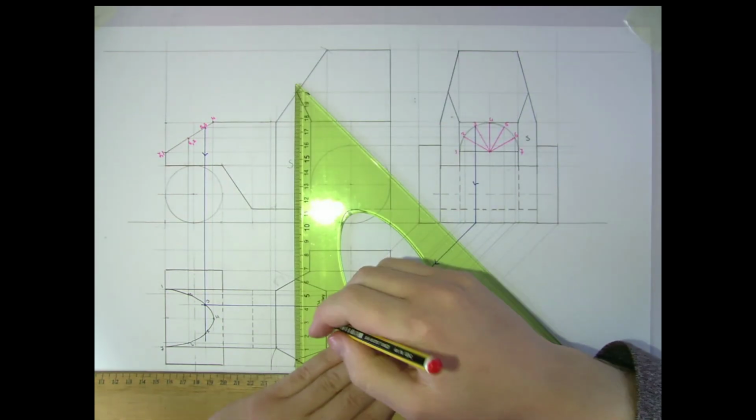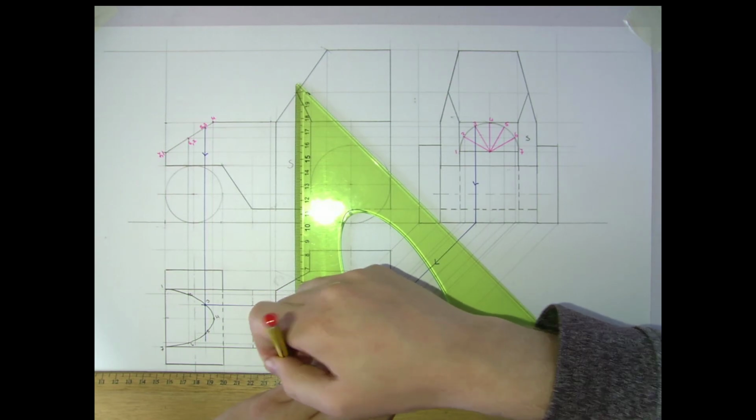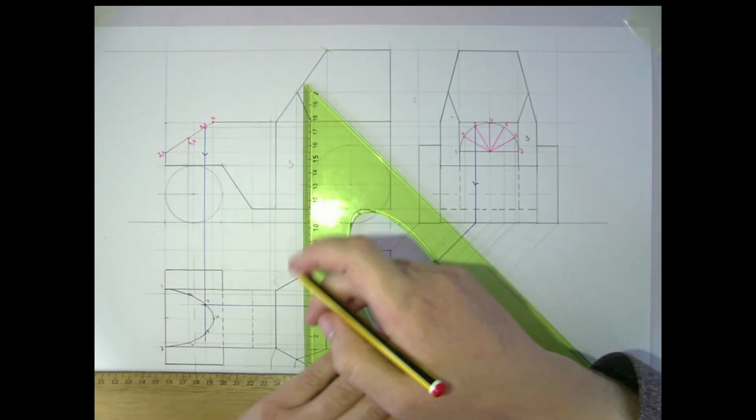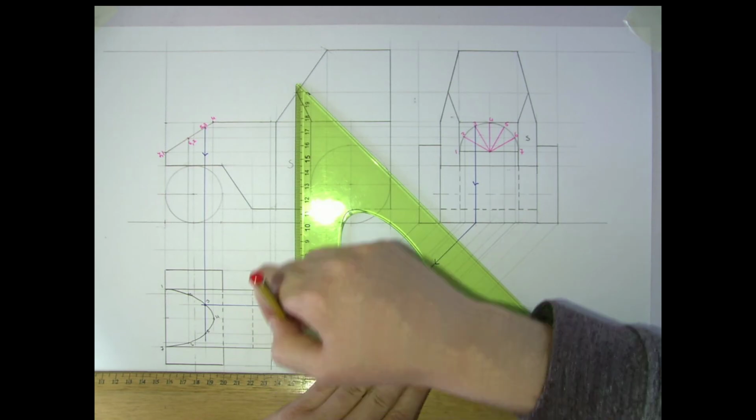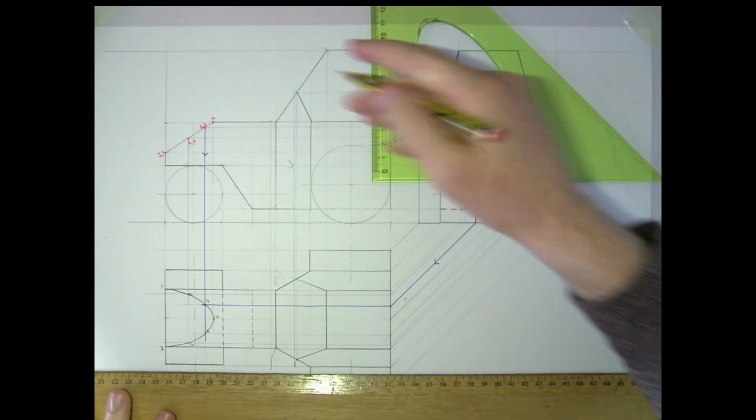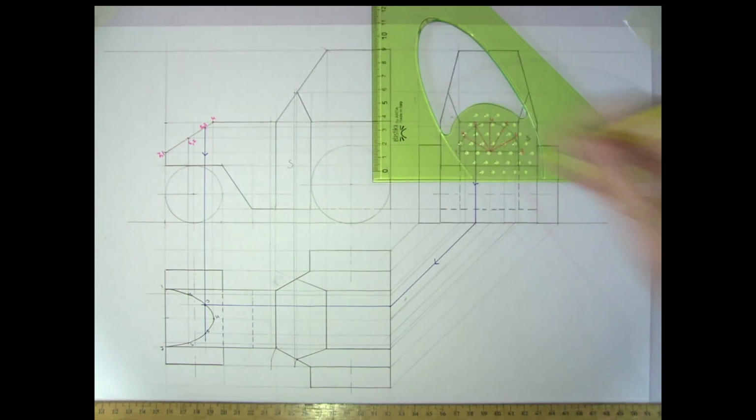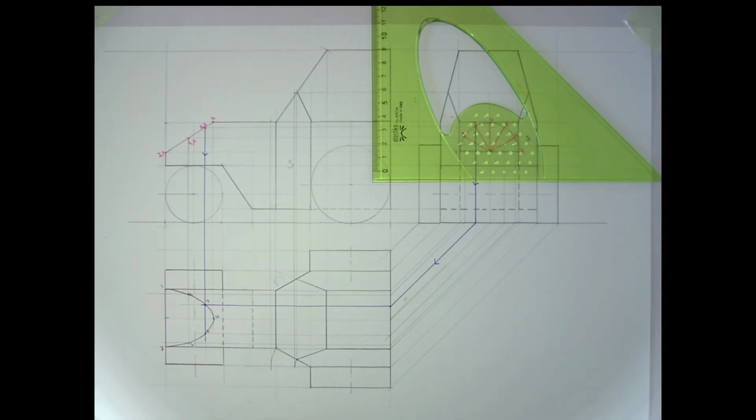Same for the one up higher. So this is the point on it. This point is taken, and that comes across horizontally to there. So that surface now completed looks like this.